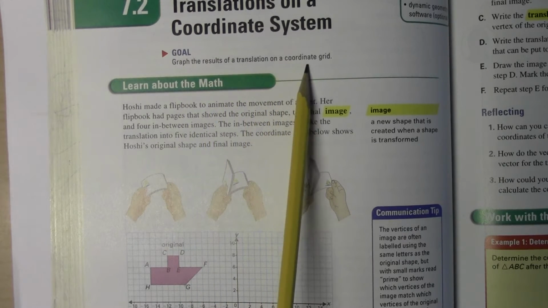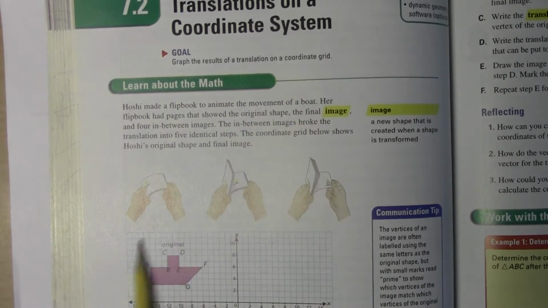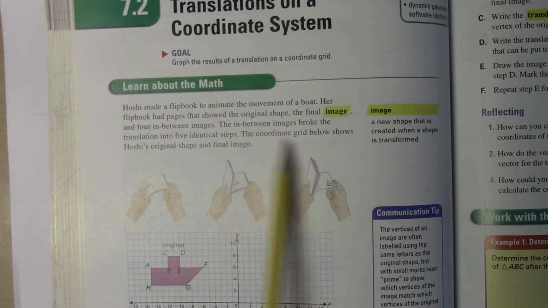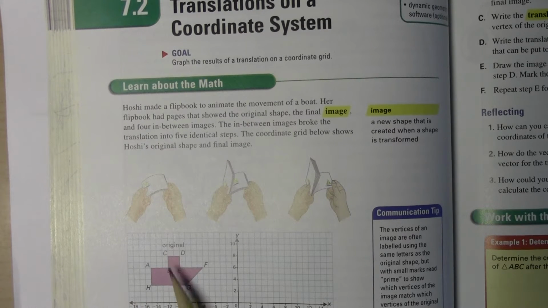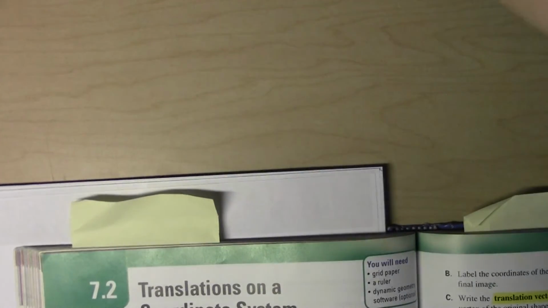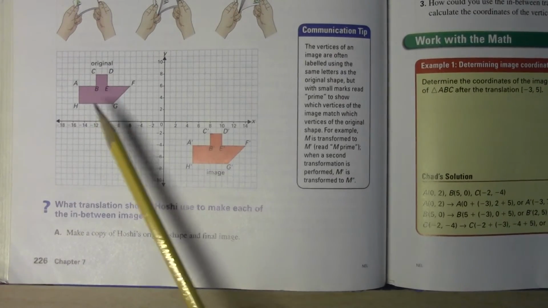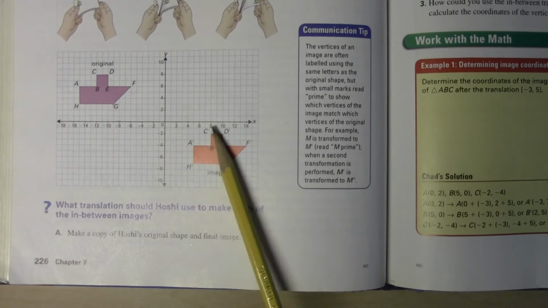of a translation on a coordinate grid, right? So if you look at the example here, why I showed you the stop motion animation or the flipbook animation is because this is what the cheesy example is giving you, right? He's taking this sailboat and he's translating it over here.